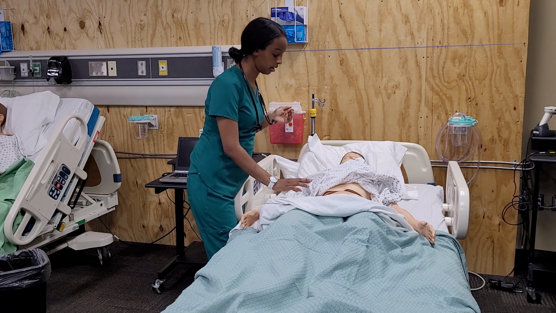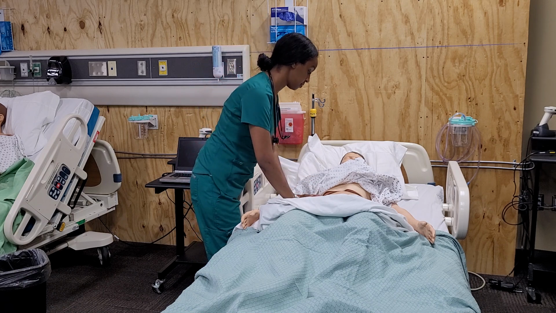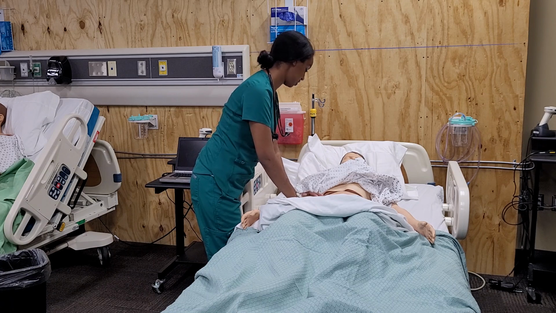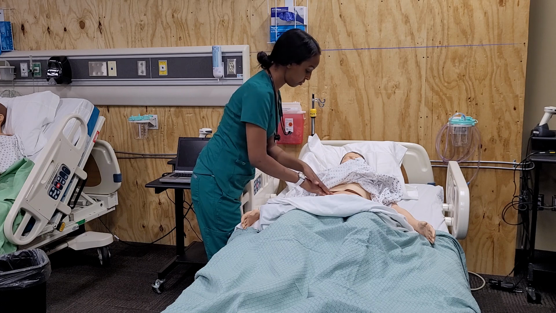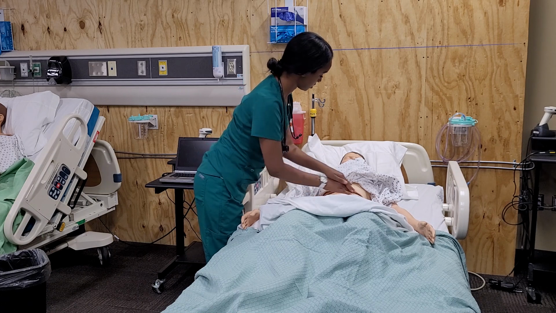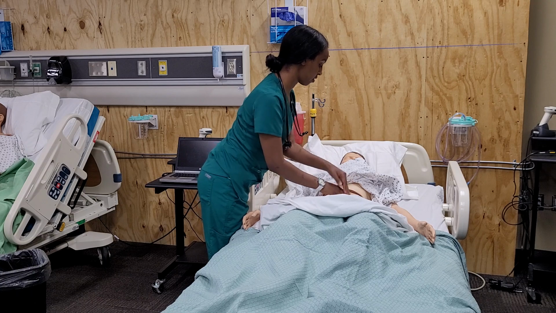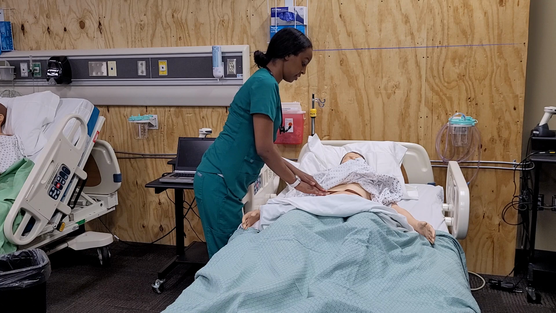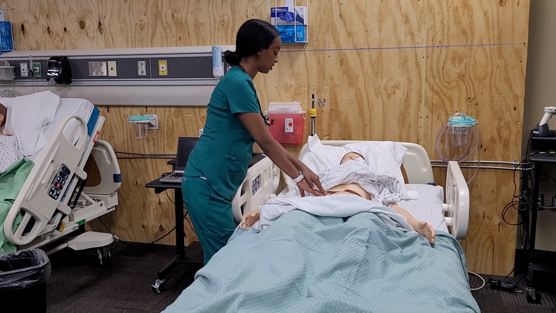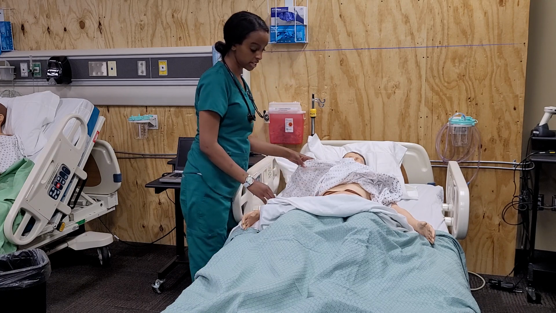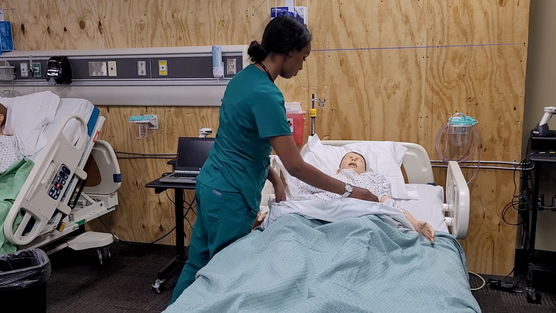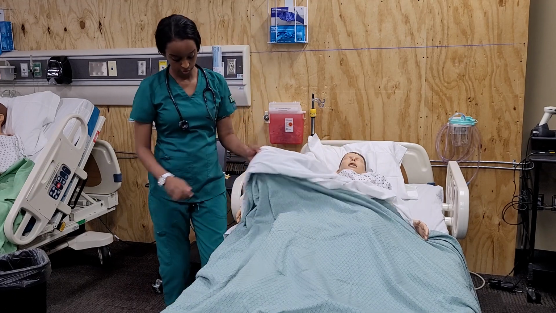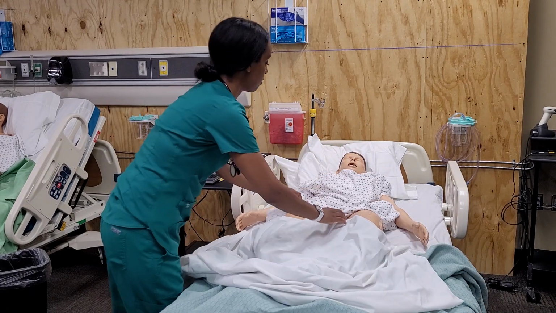So then I'm going to palpate the abdomen. The skin is warm and dry. Please tell me if you feel any tenderness. So I'm going to start right lower quadrant, left lower quadrant, left upper quadrant, and the right upper quadrant. And the patient reports no tenderness with palpation. So I'm going to move to the lower extremities.